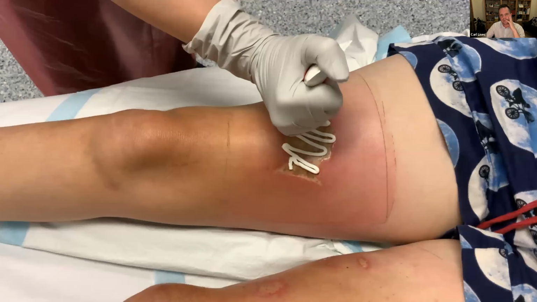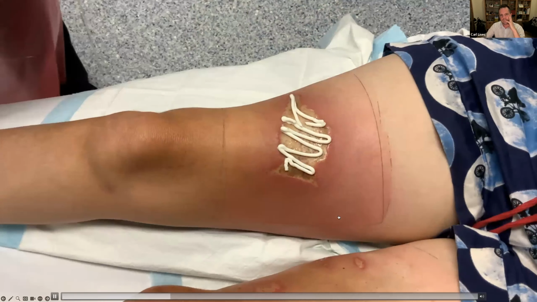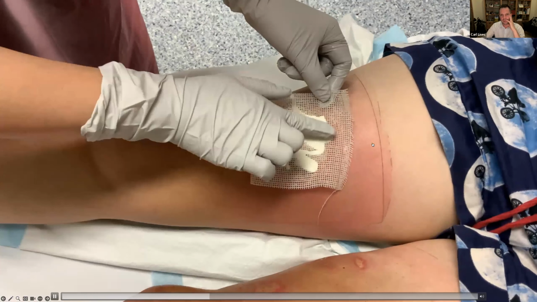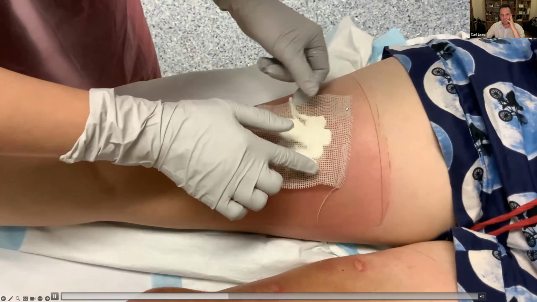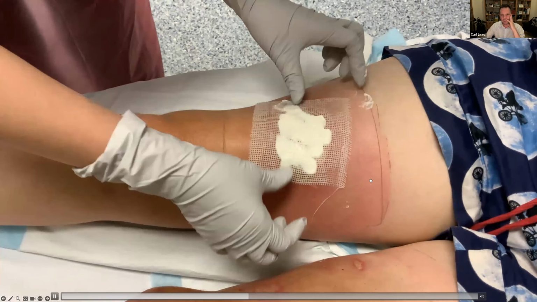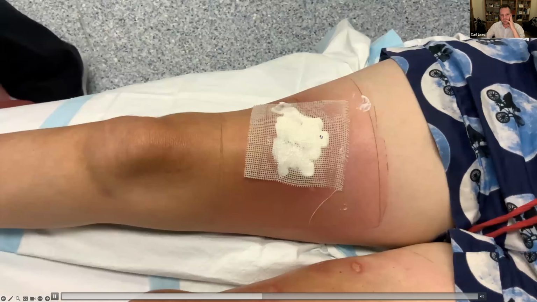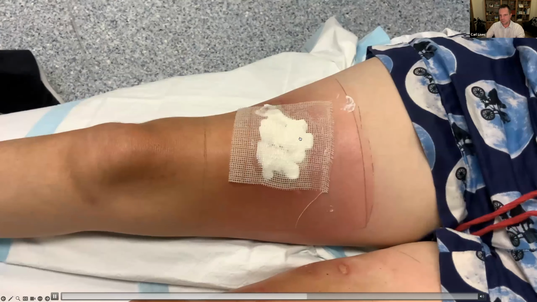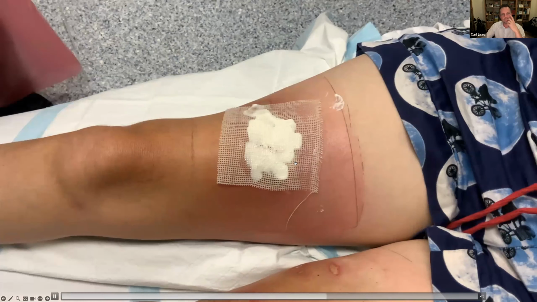This is us using Flamazine on an infected burn. This is that same burn I showed a photo of before. You can see the cellulitis in the thigh. We're using Flamazine, so we can do a daily dressing. We're going to admit the patient, put her on antibiotics, and change the dressing every day. This patient is probably going to have surgery within the next day or two as well.